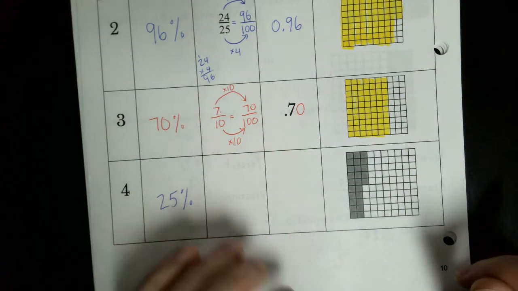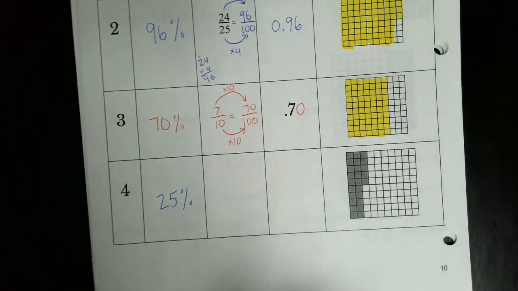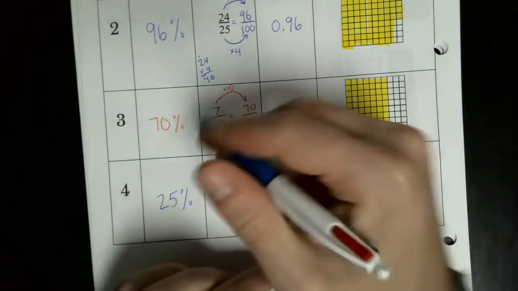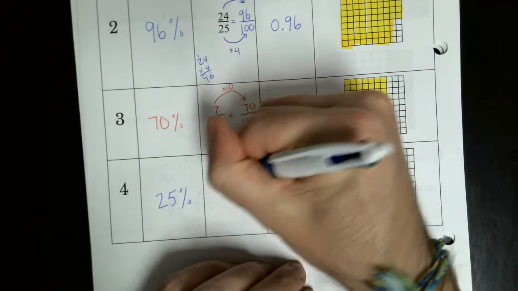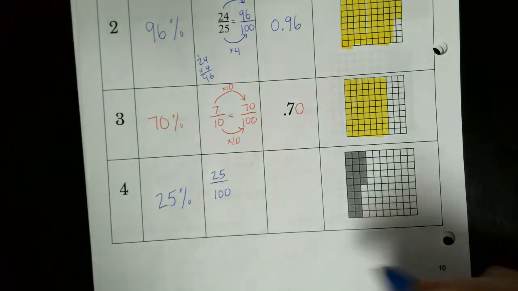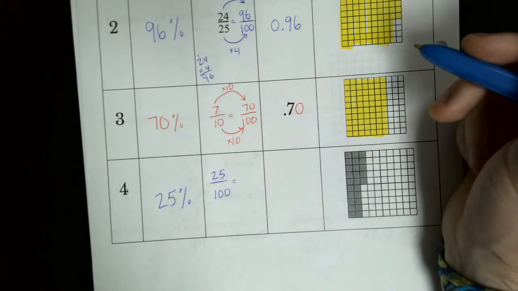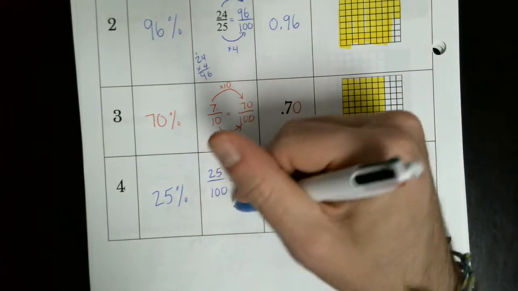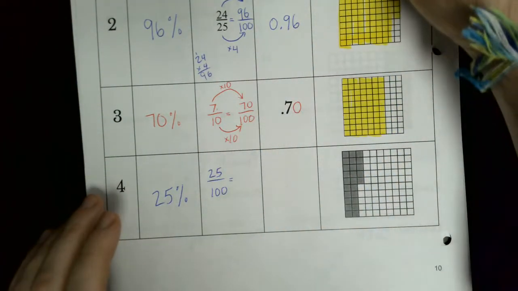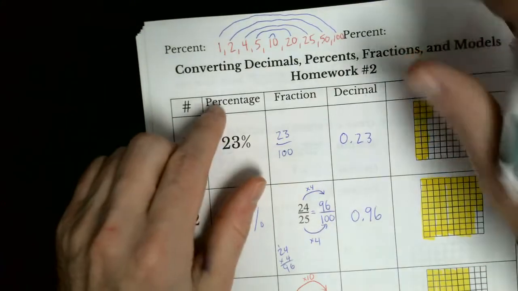Now, 25% as a fraction, well, percents are always out of what number? That's correct, 100. So to write that as a fraction, it would be 25 out of 100. Now we've got to think, can we simplify 25 hundredths? Yes, I believe so. If we go up to our 9 numbers, what can we divide 25 and 100 by?